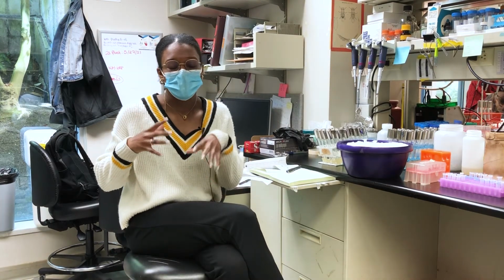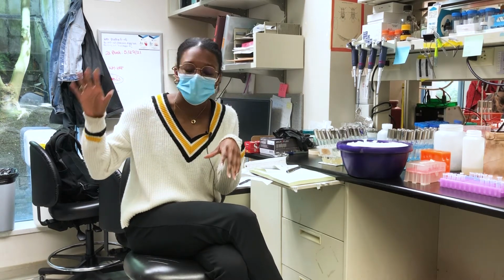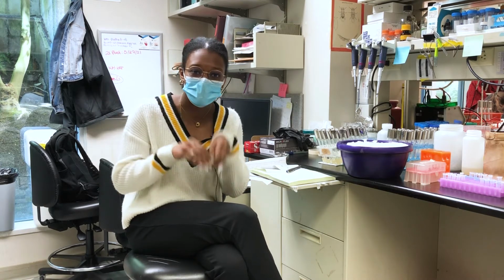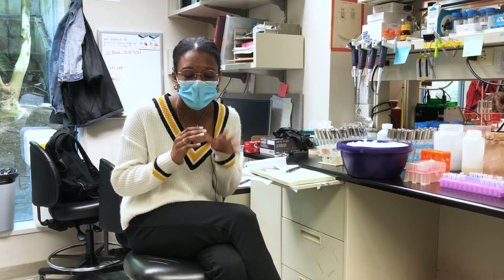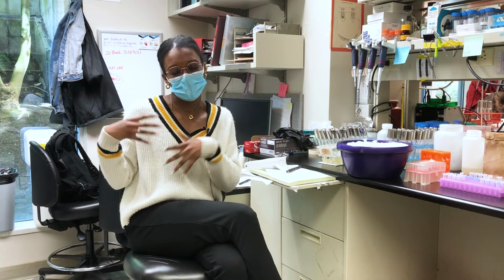I love being able to see the microscopic and the macroscopic, and that's why I have an interest in medicine and connecting basic science to medicine as well, because basic science for me is the microscopic. Okay, this is what's happening here in the cells, but then how does that affect the human body overall?